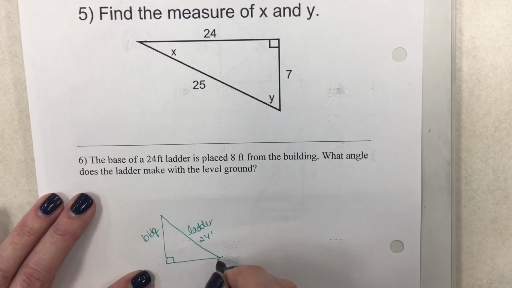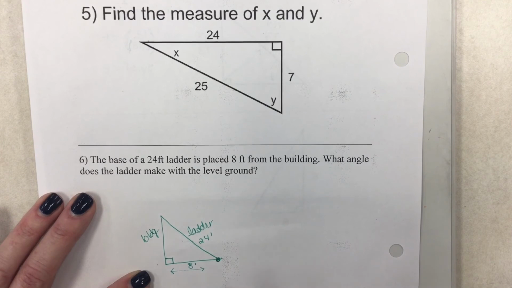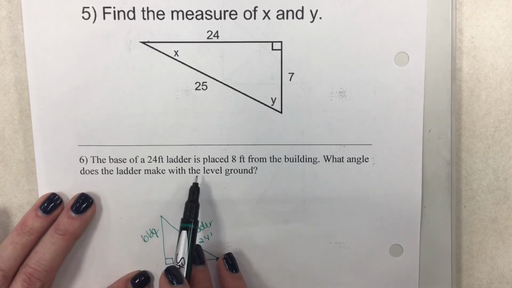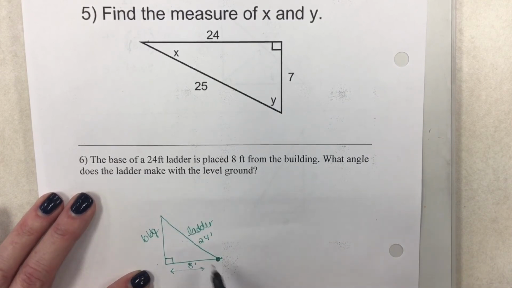And here's the base of the ladder. If it's placed 8 feet from the building, that's the distance measured on the ground. So I want to know, what angle does the ladder make with the level ground? It would be this angle right there, because that's what's level with the ground.